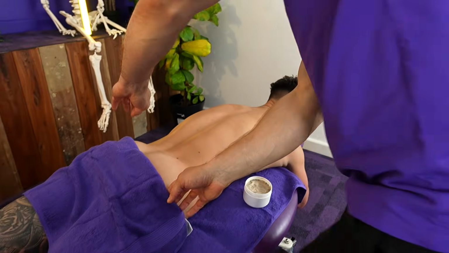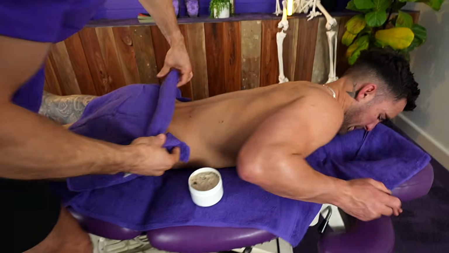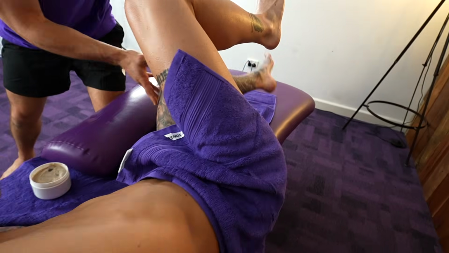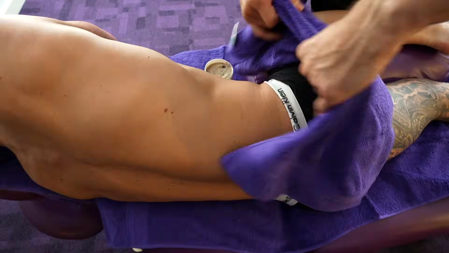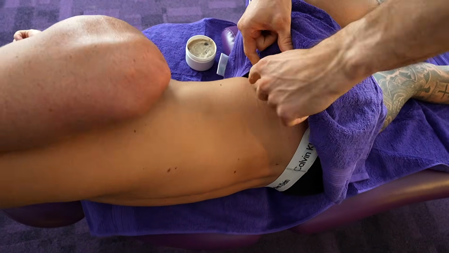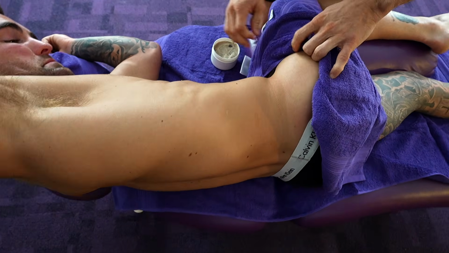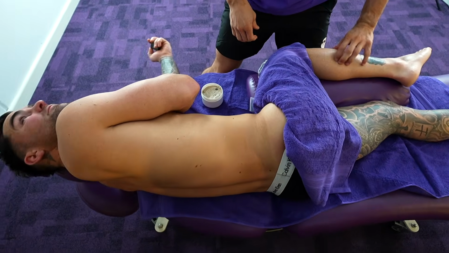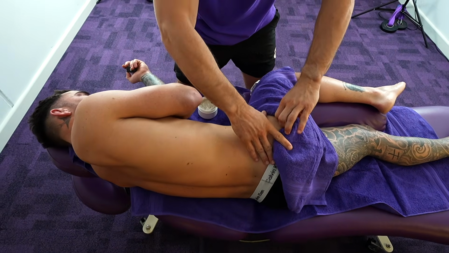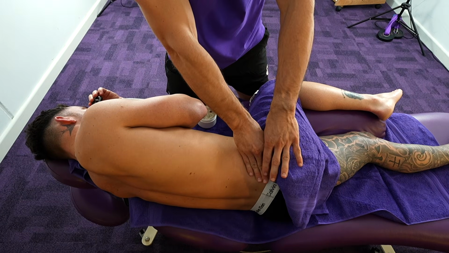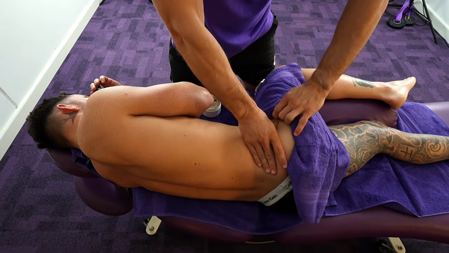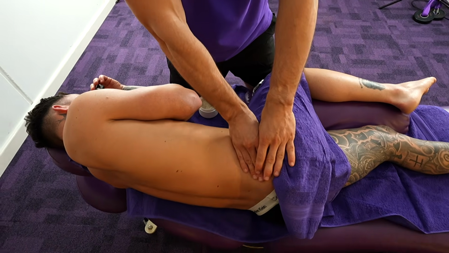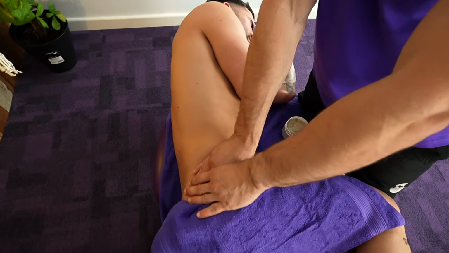All right, Darcy, let's roll onto your side. The last one is our TFL. My favourite. Straighten out your bottom leg. TFL is just the little muscle that sits in the side of our hip pocket. As I mentioned, it can have some referral pain down the lateral side of the leg. If you're feeling it more in the shin and ankle, then this TFL can be the nasty culprit. I like to use a thumb because it gets straight into where the money is.